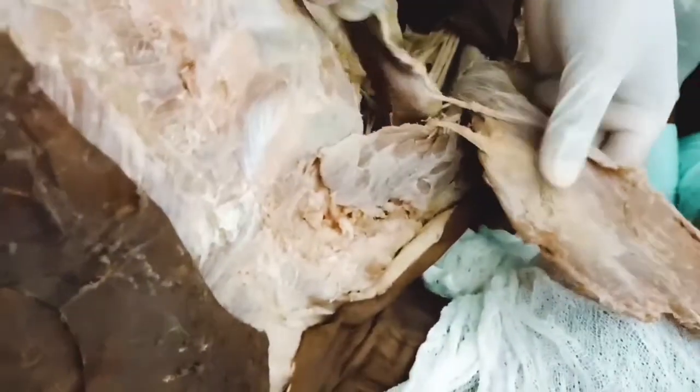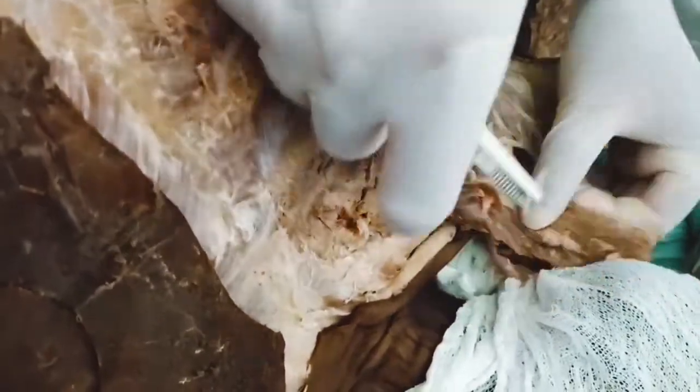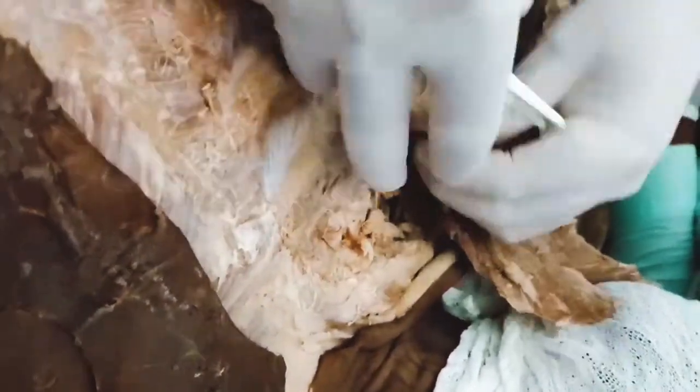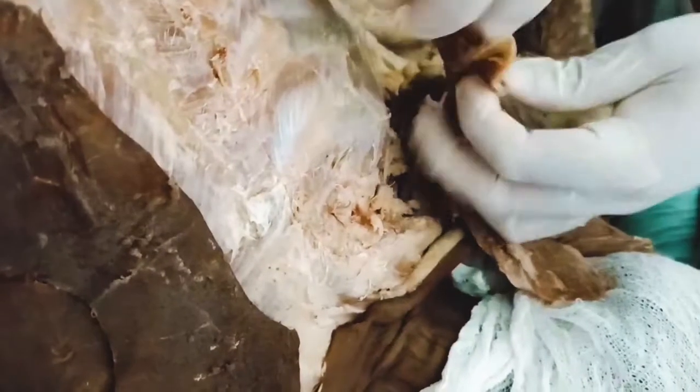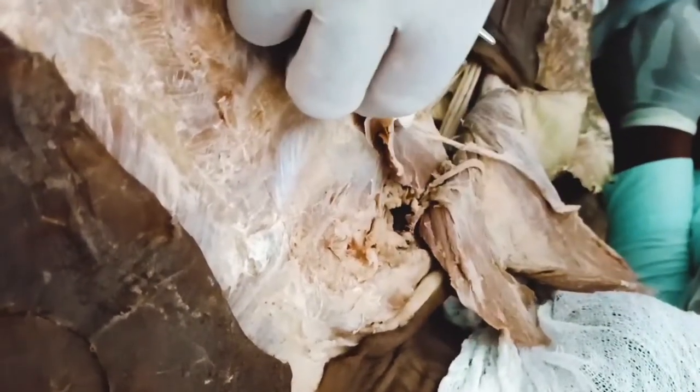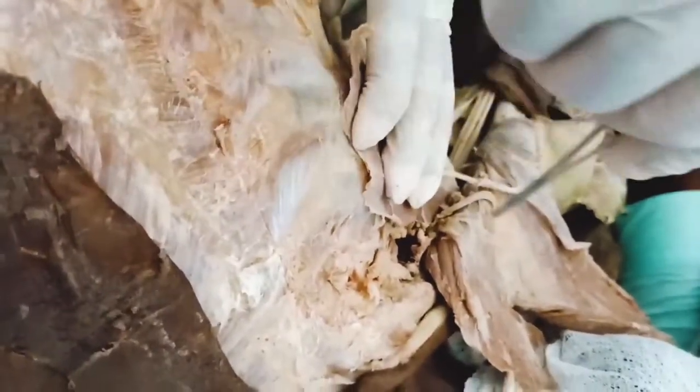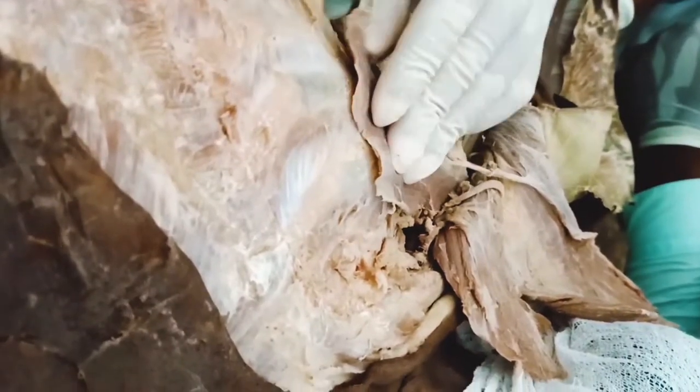Now it is removed. This is your pectoralis major, and below the pectoralis major you will see another muscle. That is your pectoralis minor muscle, taking origin from the third, fourth and fifth ribs.